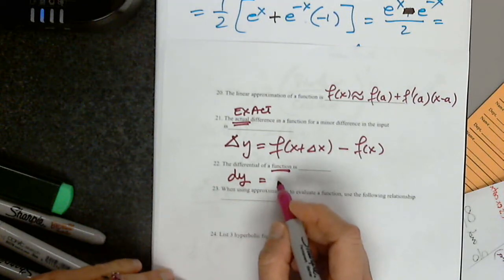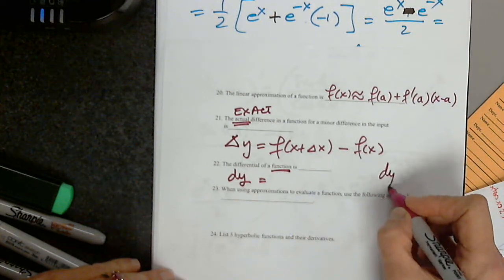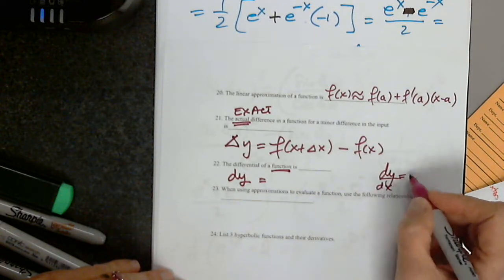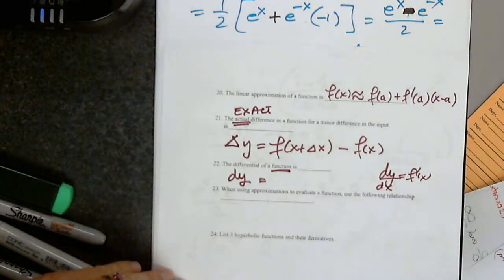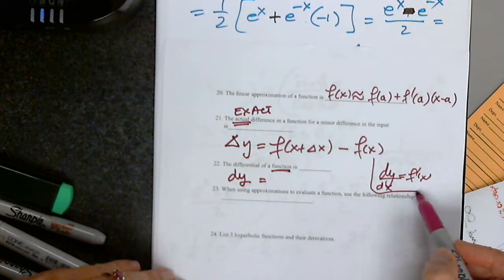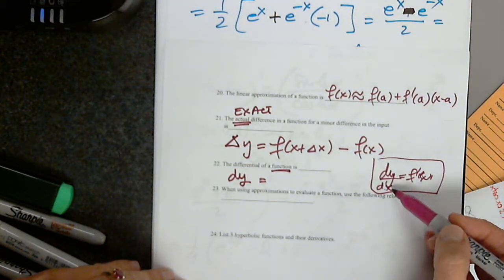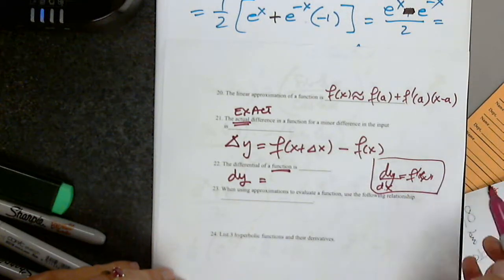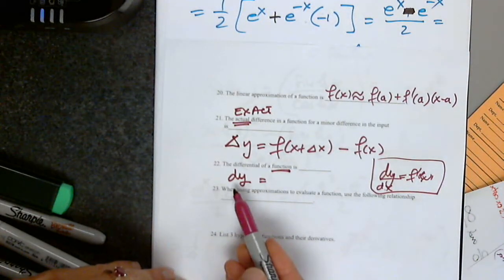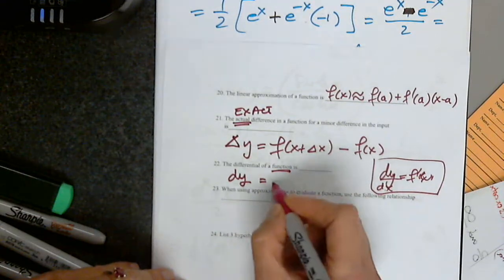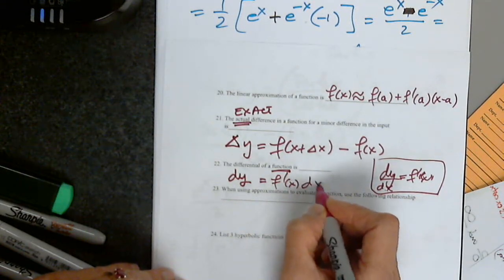This is super important. It comes from this definition: dy over dx equals f prime of x. All you have to do is cross multiply. So remember, these two are interchangeable, but these two also have different meanings now. So just cross multiply. What do I have? dy equals? Of course, f prime of x dx.